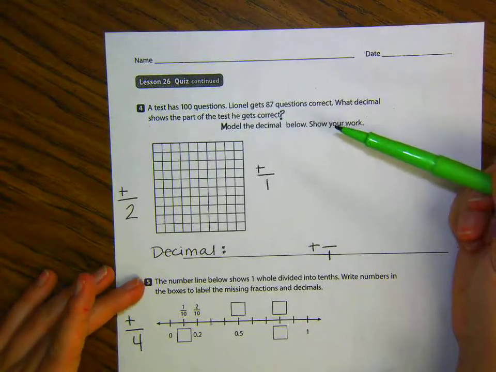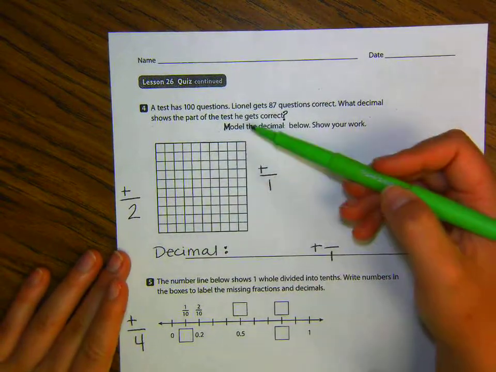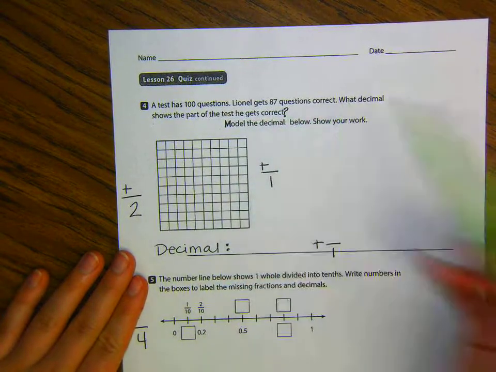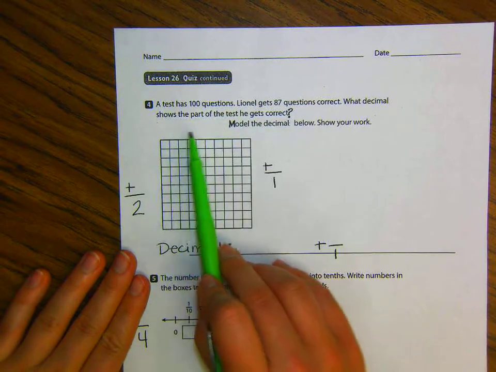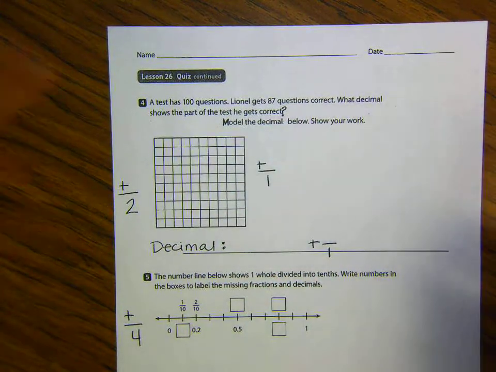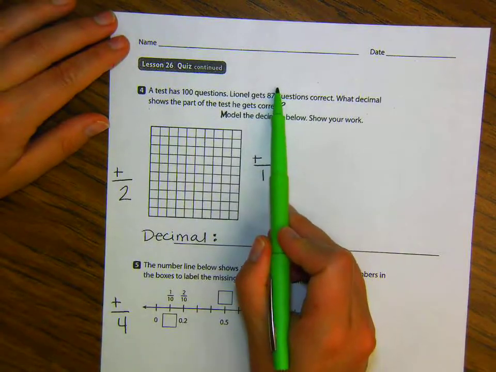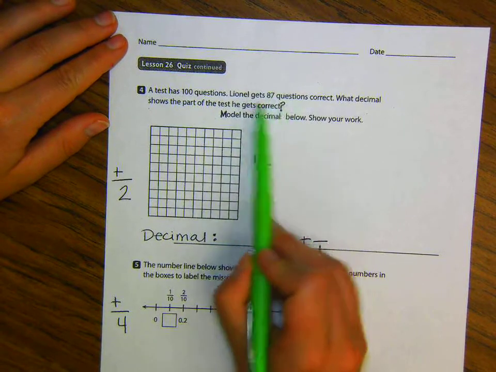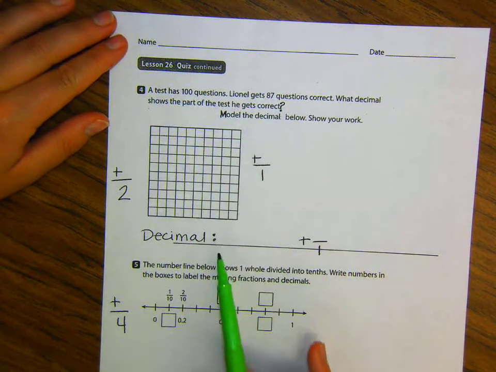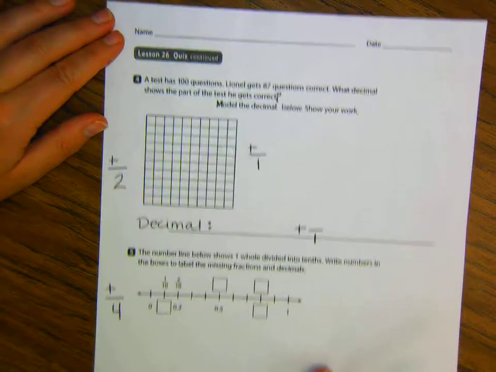Number 4, a test has 100 questions. So here's 100 boxes. Lionel gets 87 questions correct. What decimal shows the part of test he gets correct? Okay, so you're going to shade in however many questions he got correct here, and then you're going to write it as a decimal. So you get 2 points there.